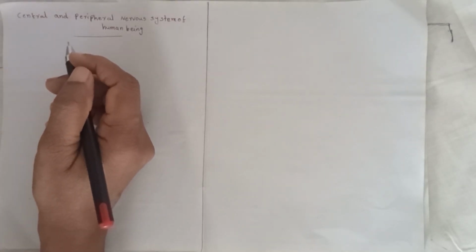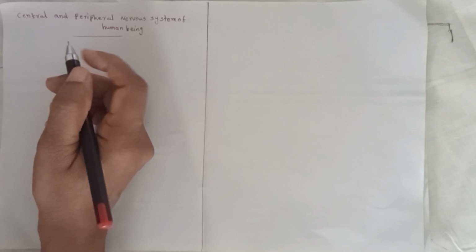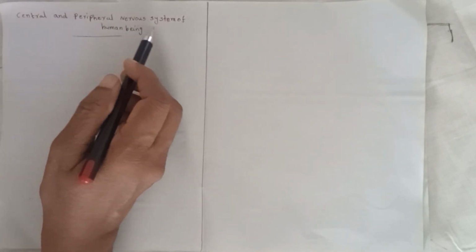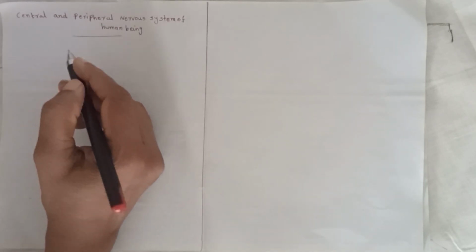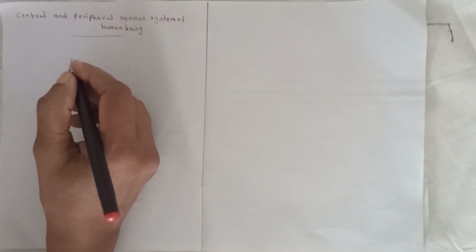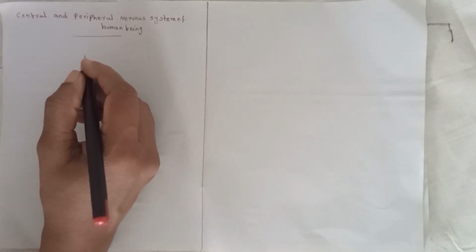Today we discussed the human nervous system, which includes the central nervous system and the peripheral nervous system. The human nervous system consists of the central nervous system, that means CNS, and the peripheral nervous system. The peripheral nervous system consists of the afferent pathway and the efferent pathway.